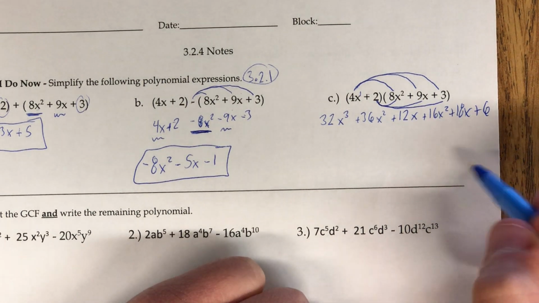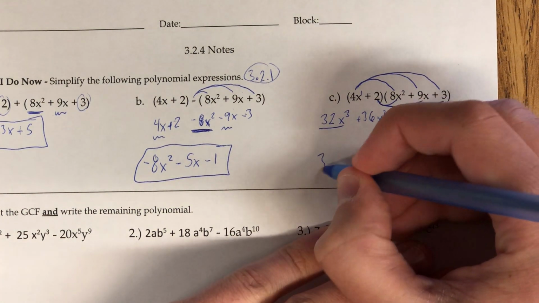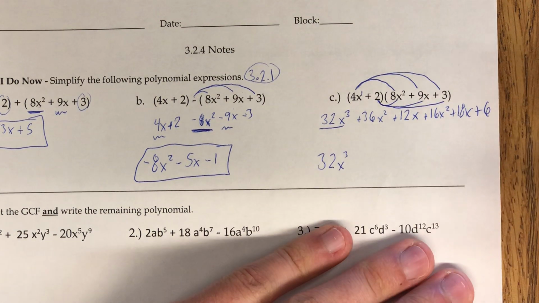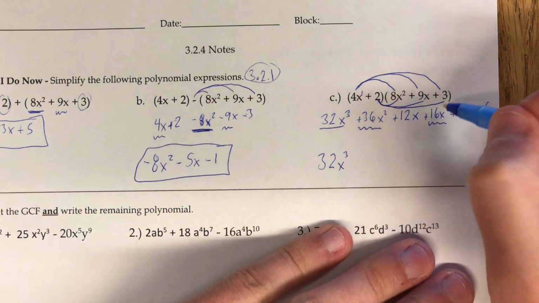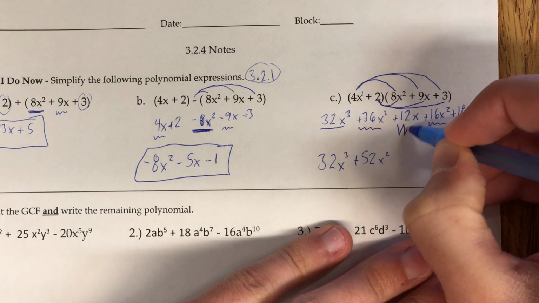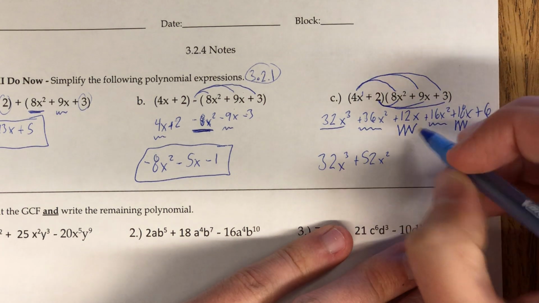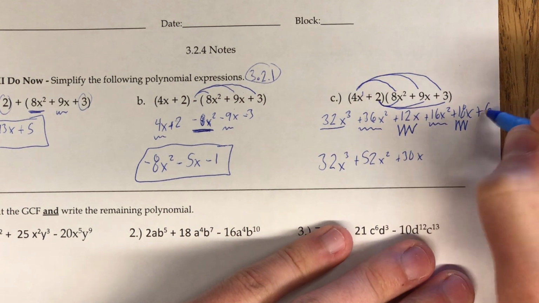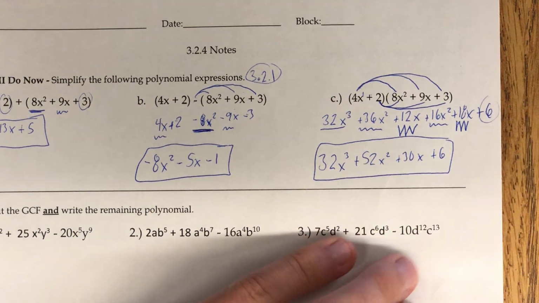From there, combine like terms. So my highest exponent is this 3. Don't have any other x to the third term, so I know we're good there. Then we have x squared. We have 36x squared and 16x squared. 36 plus 16 is 52. We have 12x and 18x. Those add to 30x, and then just our 6 on the end. And there we go.